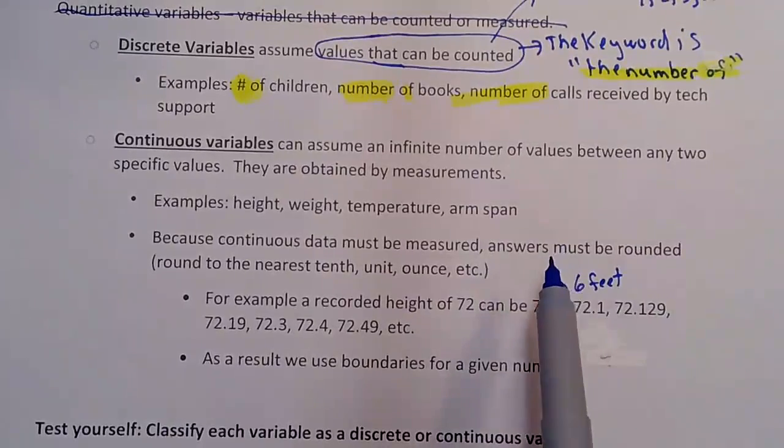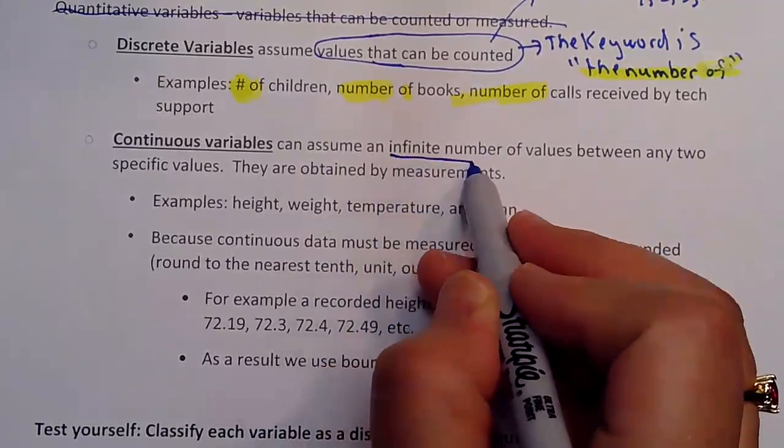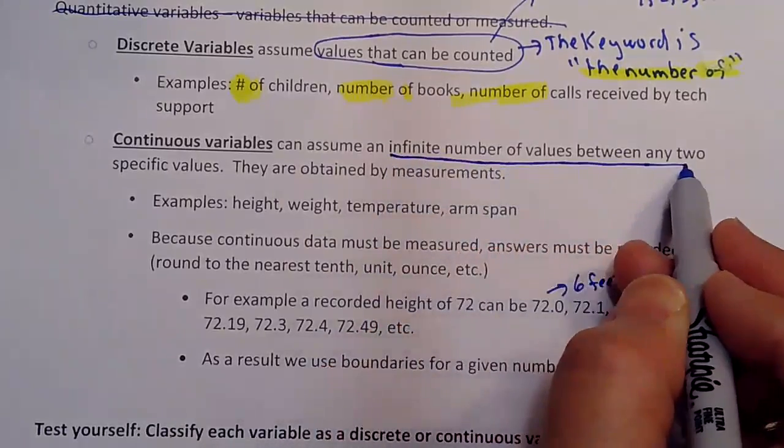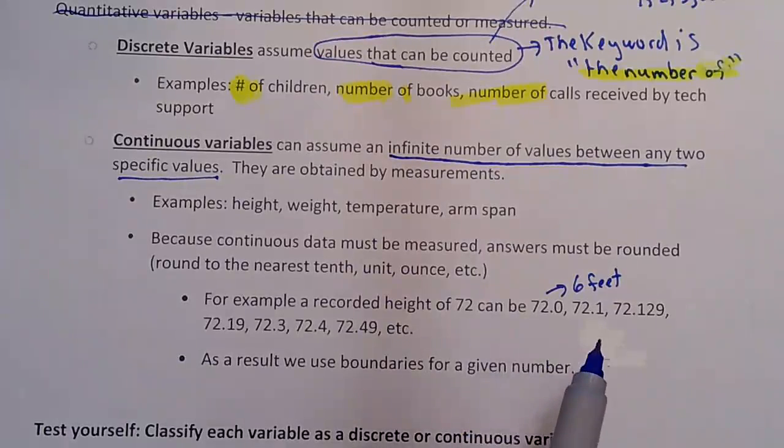that's why they say the word infinite. It can assume an infinite number of values between any two specific values. So on their heights, they're real precise on their measurements on their rulers. So they have 72.1, 72.129, 72.19. Those are good examples of the infinite number. So they are obtained by measurements. So examples are height, weight, temperature, even arm span. Okay, so your arm span, right?